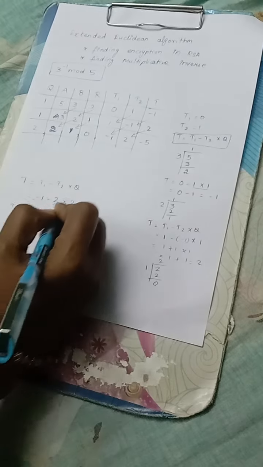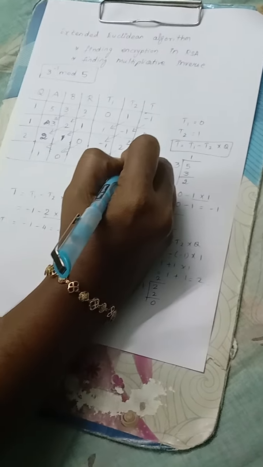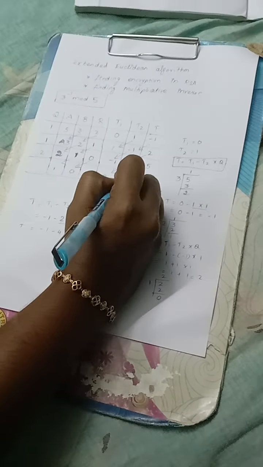Just place it here. Next you perform the shift operation. Your B value is shifted into A and your remainder value is shifted into B. Next, your T2 value is shifted into T1 and your T value is shifted into T2. Now you divide 1 by 0.